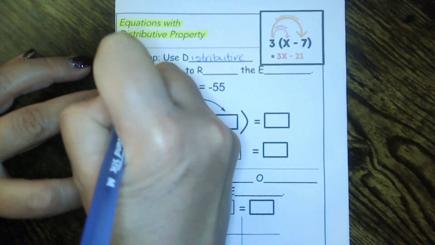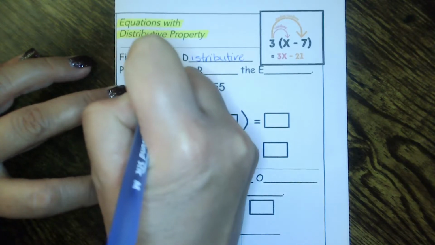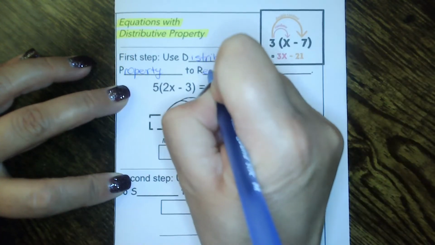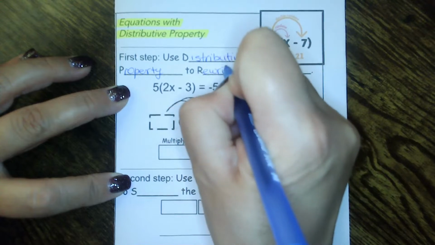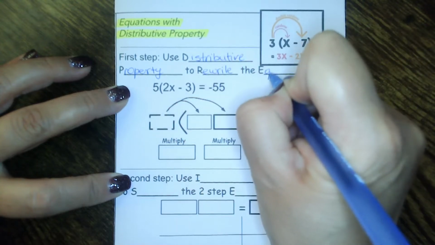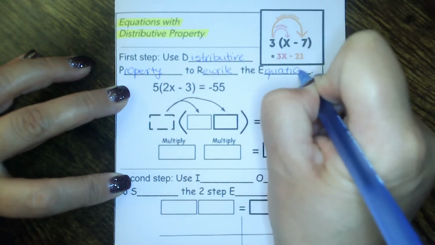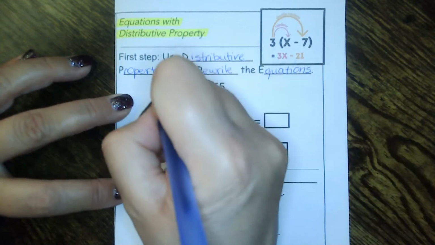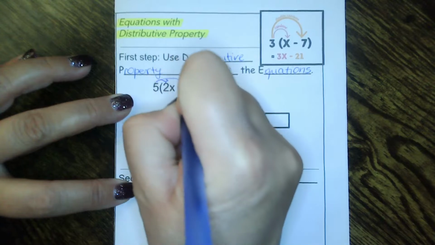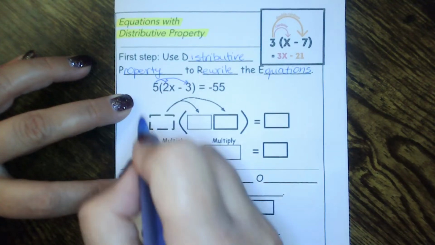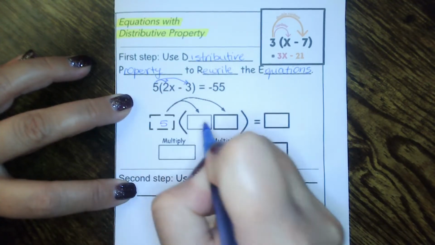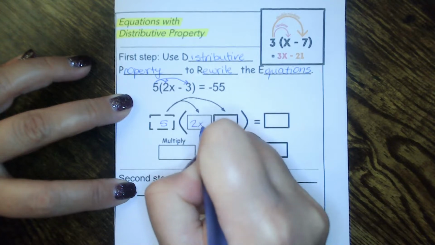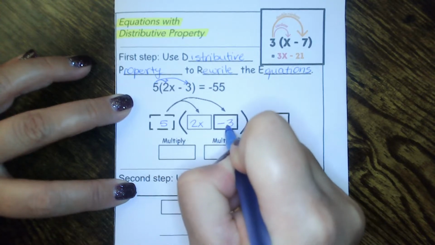property to rewrite the equations. Before we solve, we need to make sure that we distribute, in other words, multiply the number outside by each inside. So 5 will be multiplied by the two terms, 2x and negative 3.